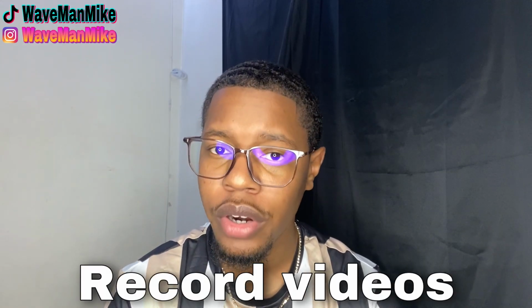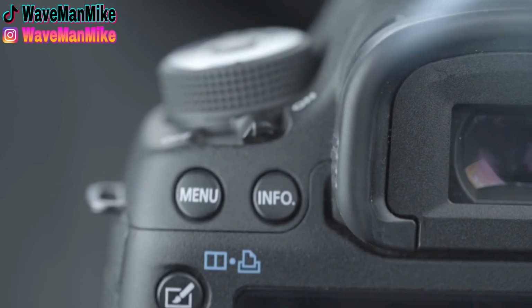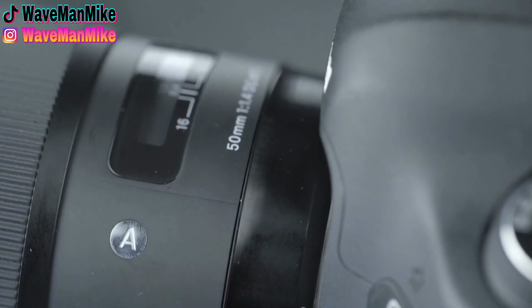Now that you've done all of that, it's time to record videos. You can use just about any camera. There are many different cameras on the market. There's DSLRs, there's mirrorless cameras. You can even use the camera on your smartphone. However, I don't recommend you using the webcam on your laptop, because the video quality on laptops usually isn't the best.